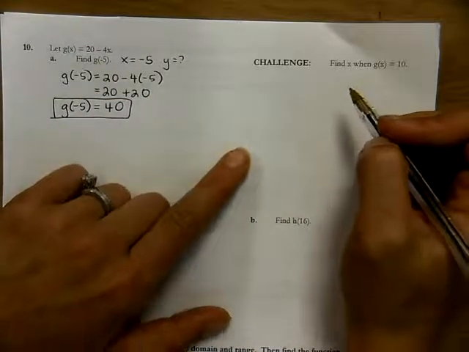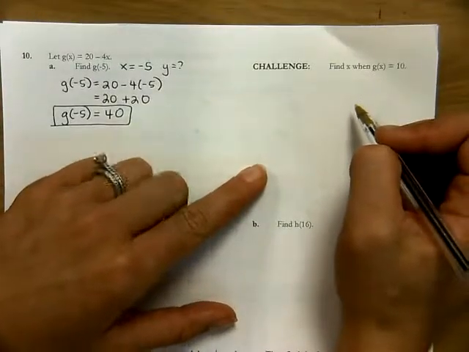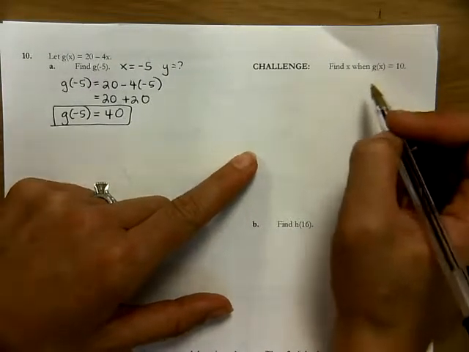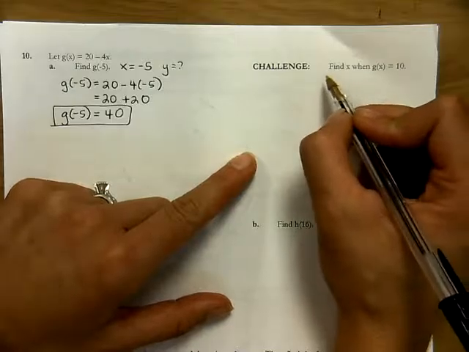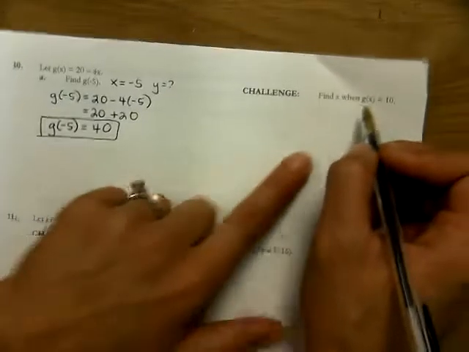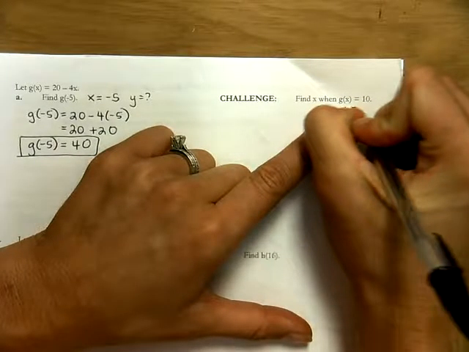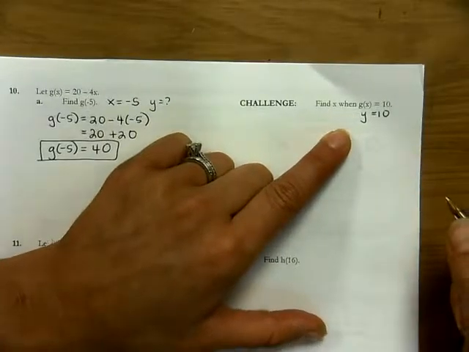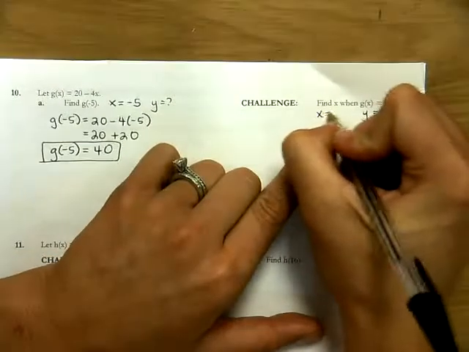The challenge problem over here, you will not be required to do this on your test, but you will be later on. So let's talk through it. It says find x when g of x equals 10. This is saying g of x, or y, equals 10. Well, if y equals 10, I'm trying to find out what is x.